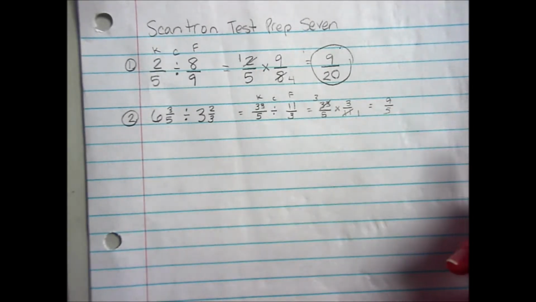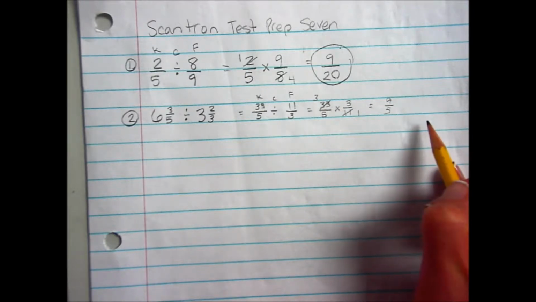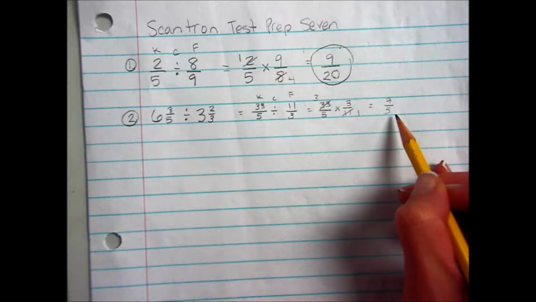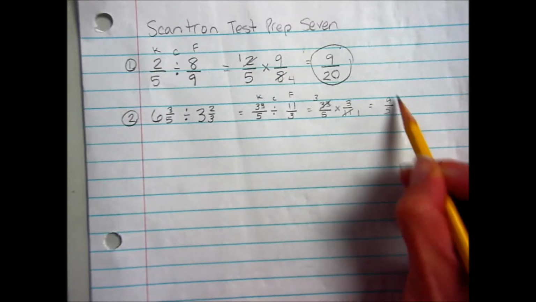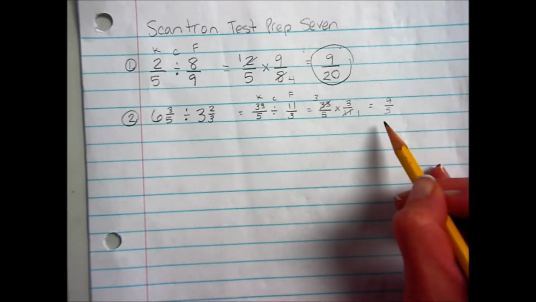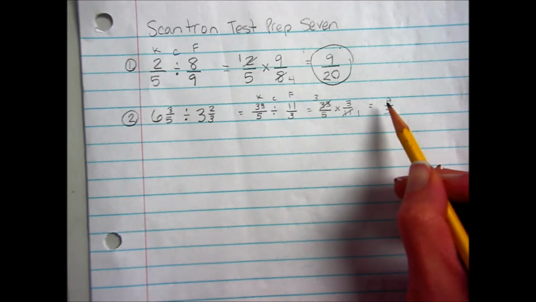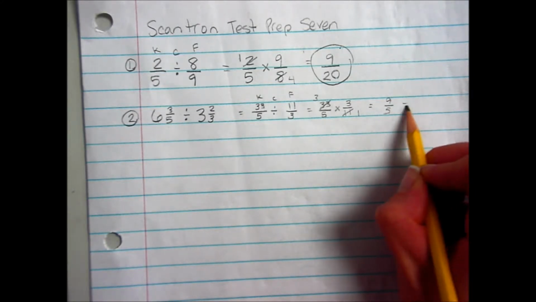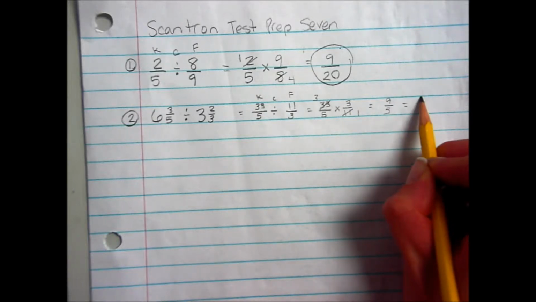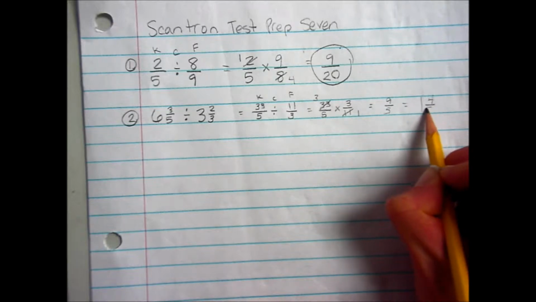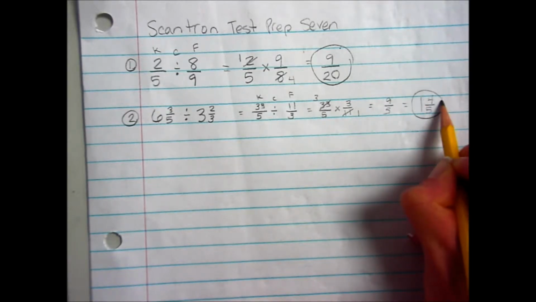Now, my answer is not finished because it's not simplified, because this is an improper fraction. Please be careful on the test, though. This type of answer will be a distractor answer that's wrong because it's not in simplest form. They're seeing if you're reducing and simplifying. So now I have to change this into a mixed number. 5 will go into 9 one time with 4 left over, and the denominator stays the same.